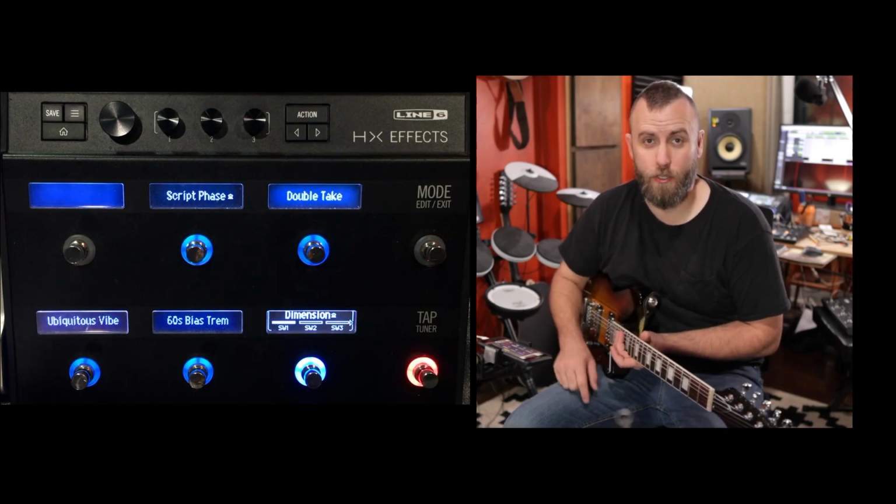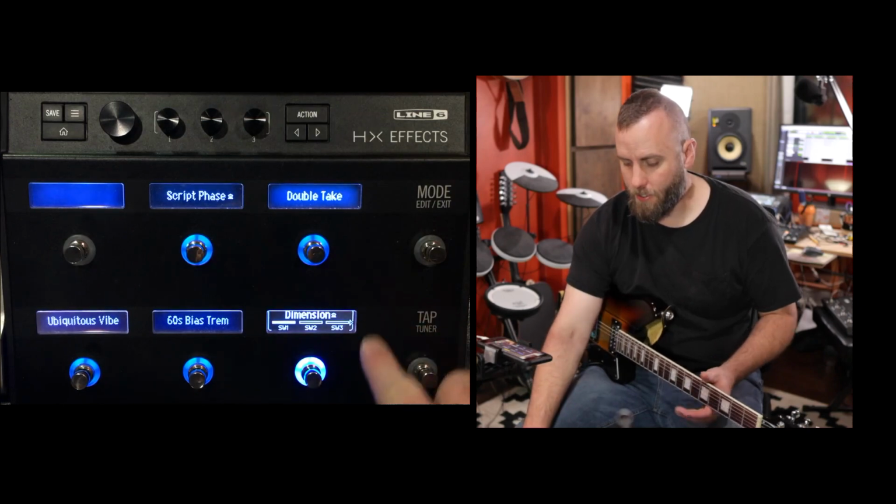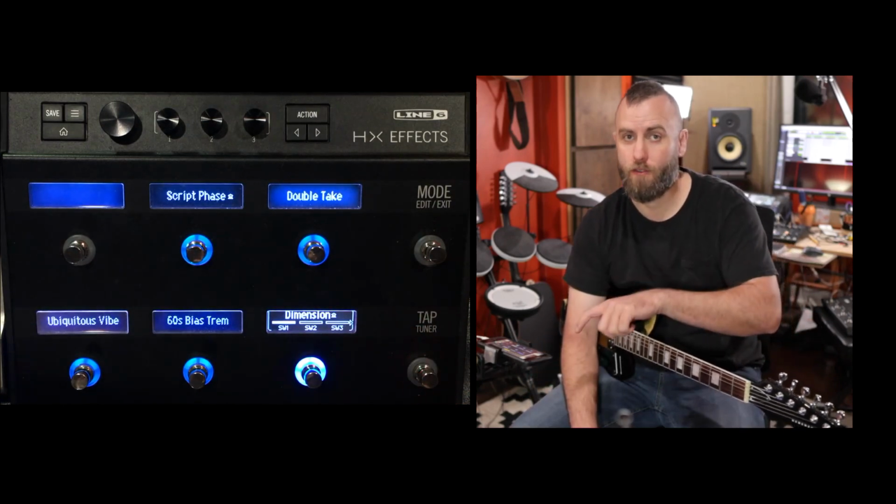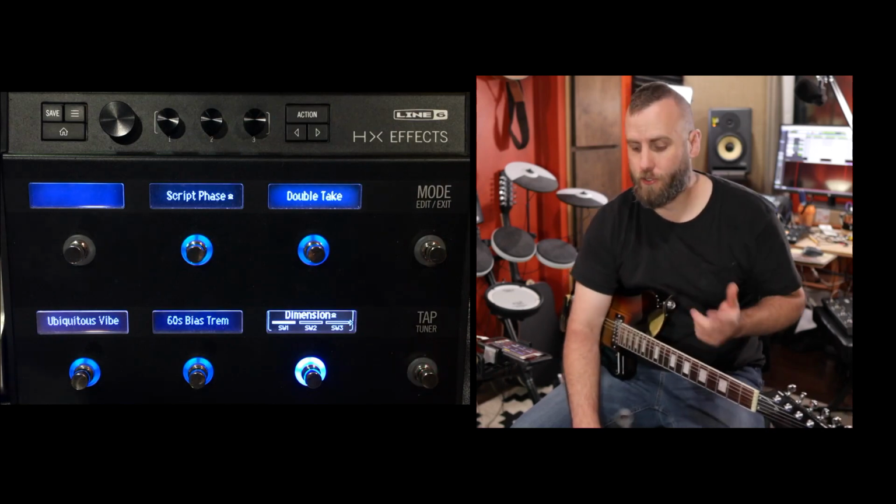We're going to get right into it today. I have 5 effects on the HX Effects right here, and some go before the amp and some go after the amp, i.e. in the effects loop, and I'll show you how I do that.